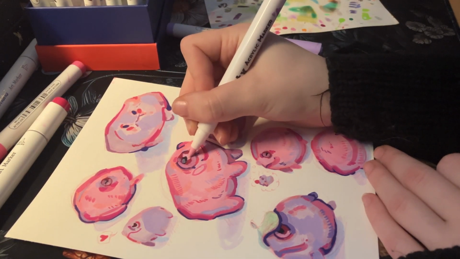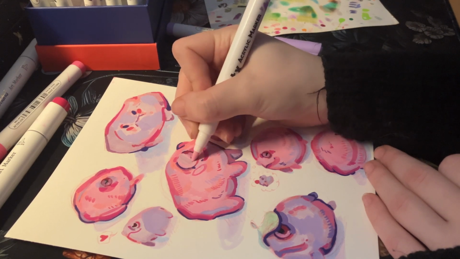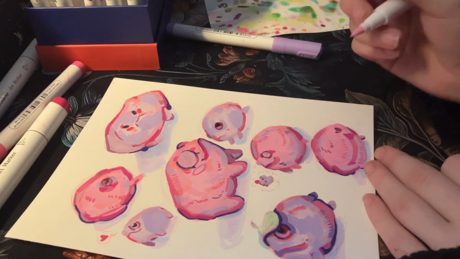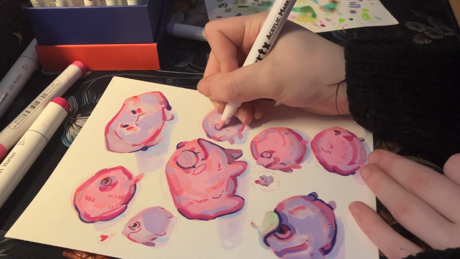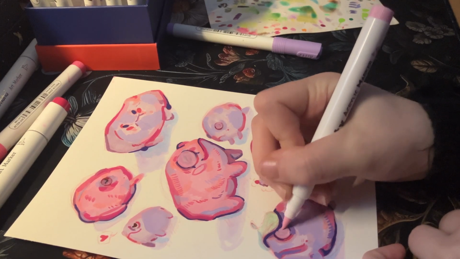Now, when it comes to the shadow decision, I am pretty good working either light to dark or dark to light. I can pull it off. However, I was having a hard time finding darks that I felt really worked. And once again, it's probably because I don't work with pink very often.